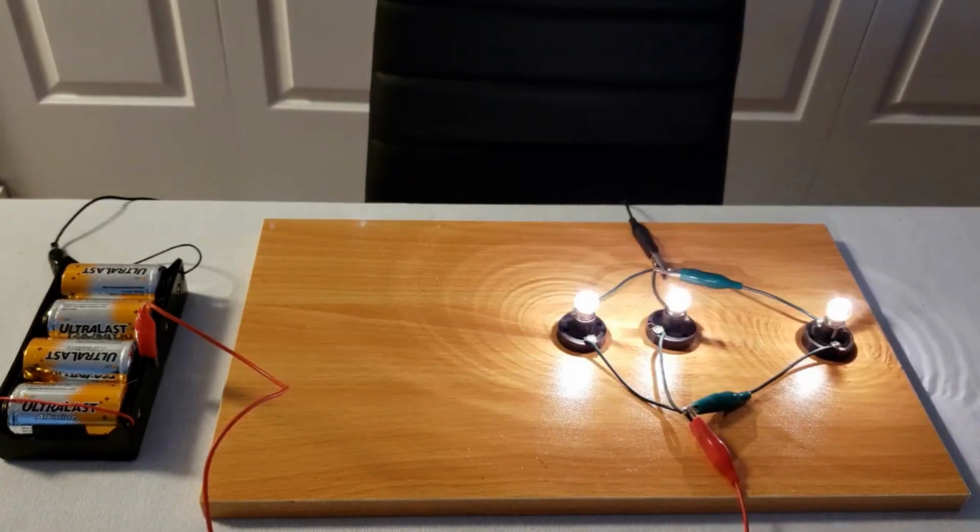Now we have 3 light bulbs in parallel with each other, and the brightness has not decreased. Each of these 3 light bulbs has 3 volts across it, and so the same amount of current is flowing through each light bulb. Now the only thing that has increased is the total current being drawn from the battery, because it's powering 3 light bulbs, so it takes more energy from the battery.